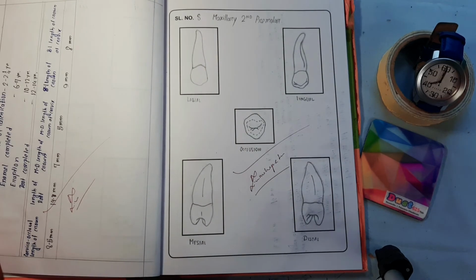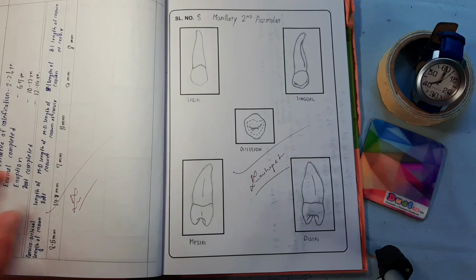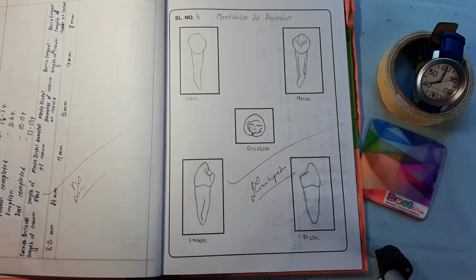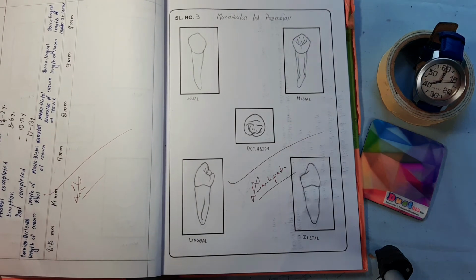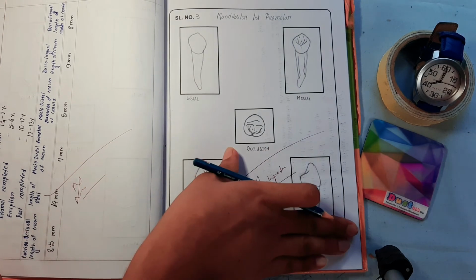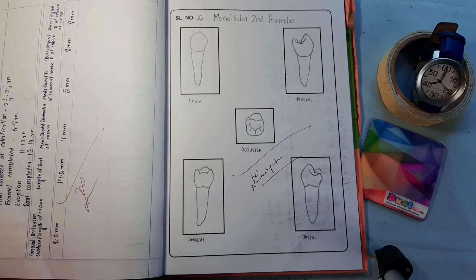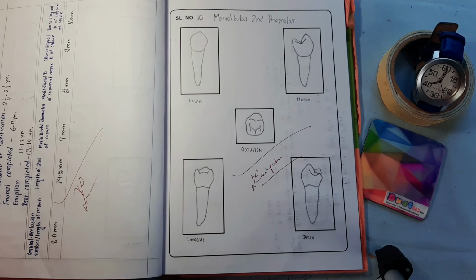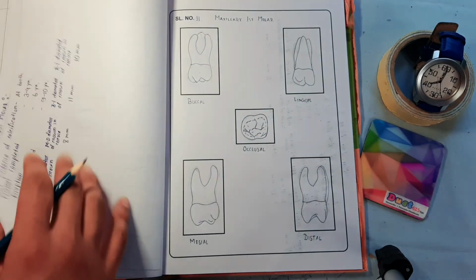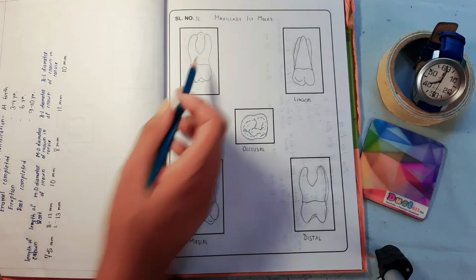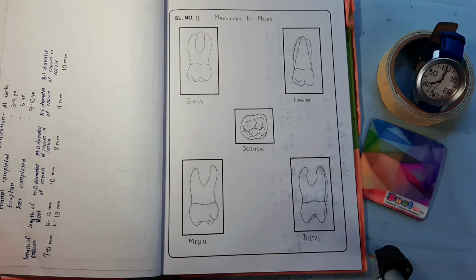The maxillary second premolar is a single rooted tooth, and the mandibular first premolar is also a single rooted tooth. Sometimes variation occurs because of exceptions. The mandibular second premolar is also a single rooted tooth. But in the maxillary first molar, you can first see three roots in a tooth.